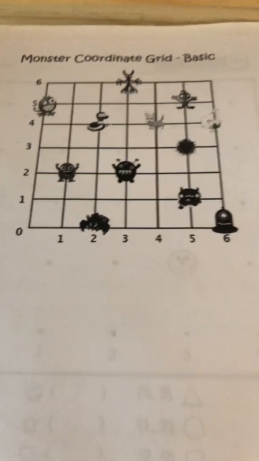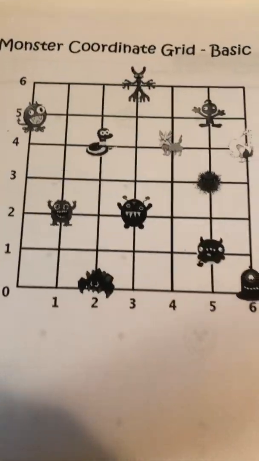Today what we're going to do with Saxon Math Lesson 126 is take a look at coordinate grids, or coordinate graphs. If you've ever played Battleship, then you're going to be a pro at this because you already know how to locate points on a coordinate graph. Coordinate graphs, let me swing this around to show you, look like this. So this is what a coordinate graph looks like.